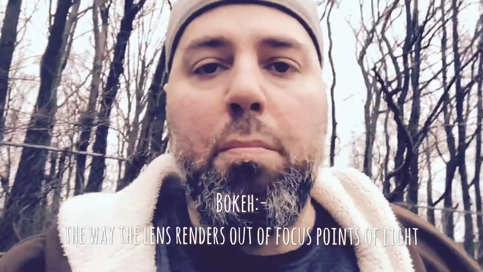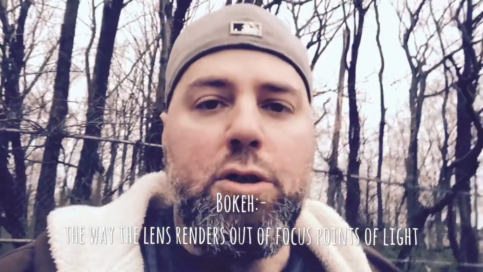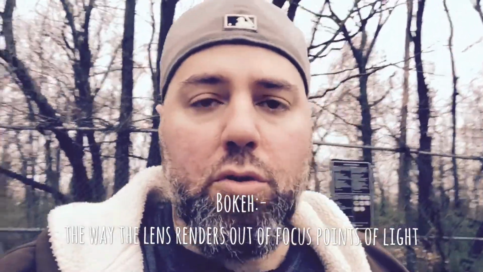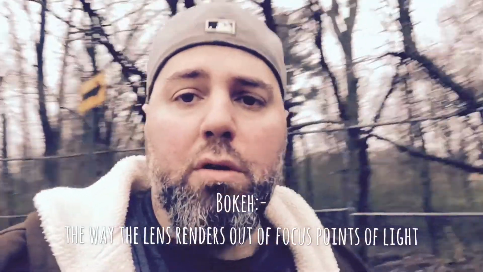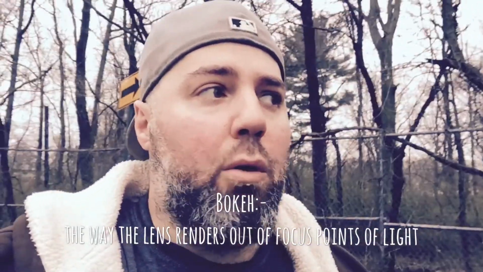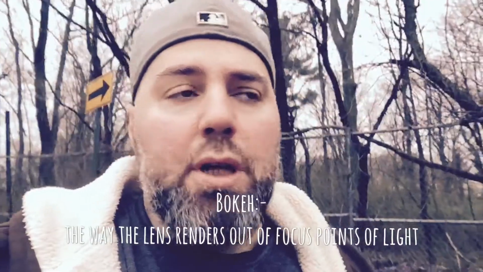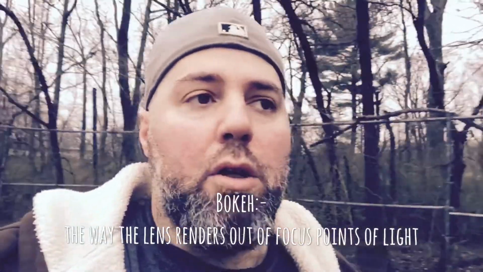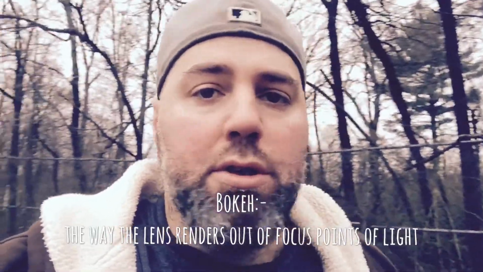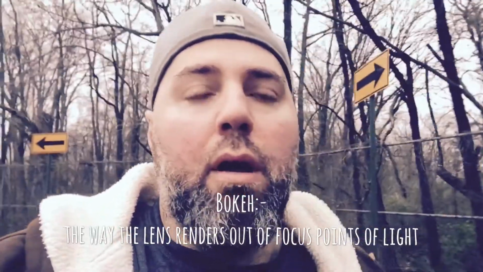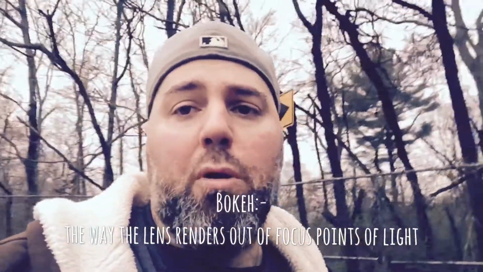For those of you who don't know what bokeh is, bokeh is a Japanese word used to describe a blurred background. In photography, bokeh refers to a background where the subjects are blurred out to the point where whatever's behind there is just no longer visible or distinguishable.